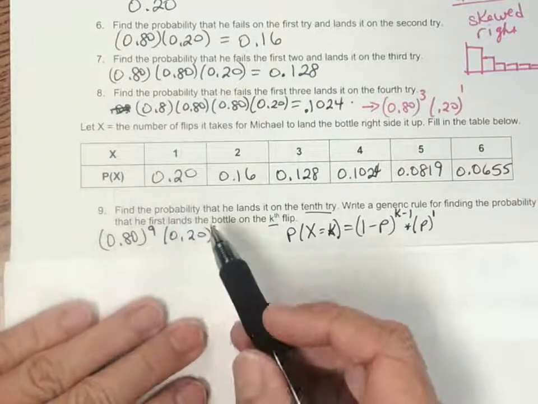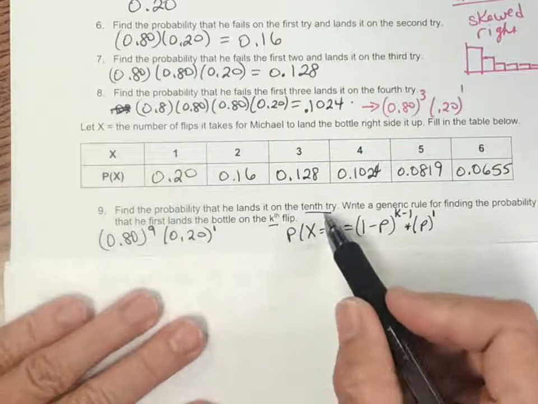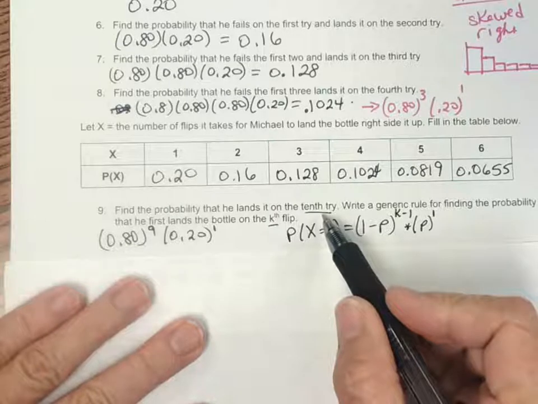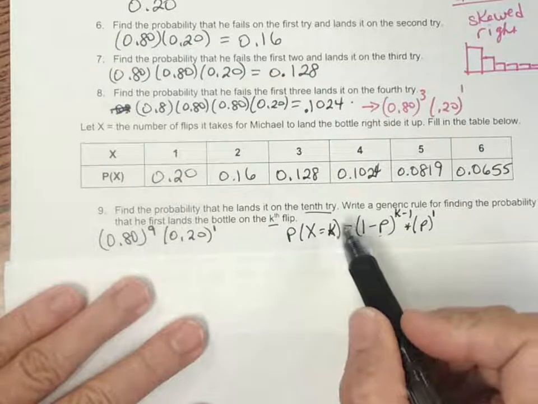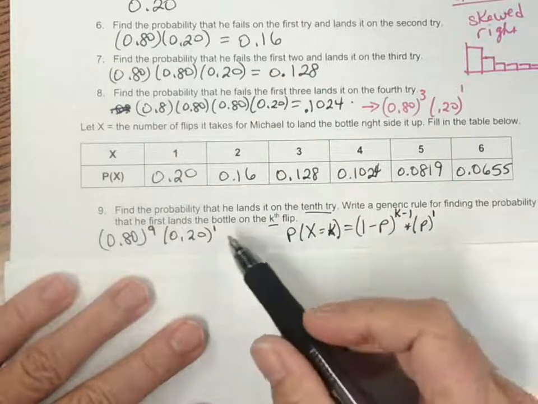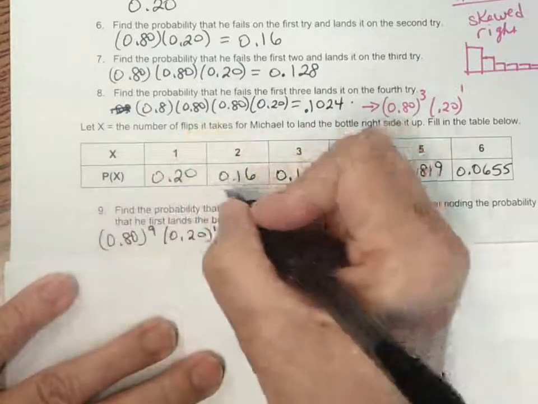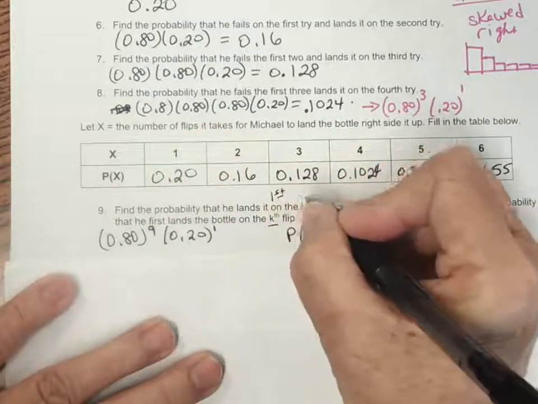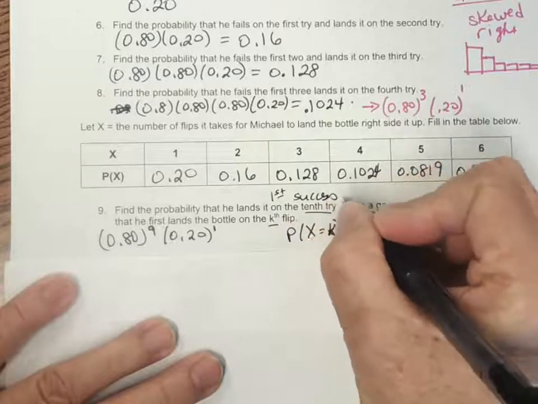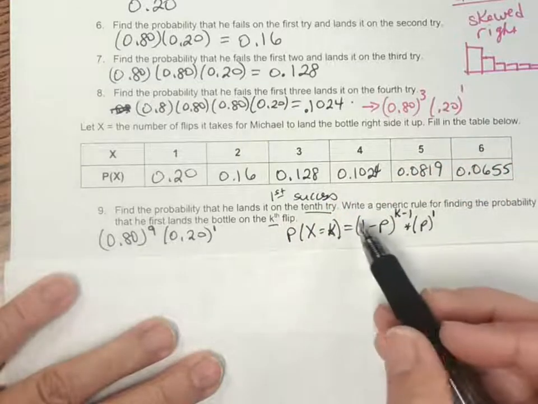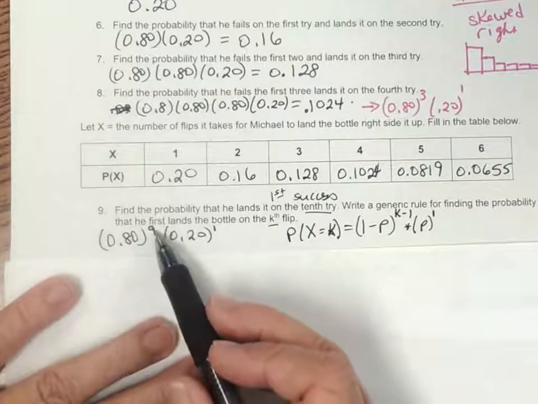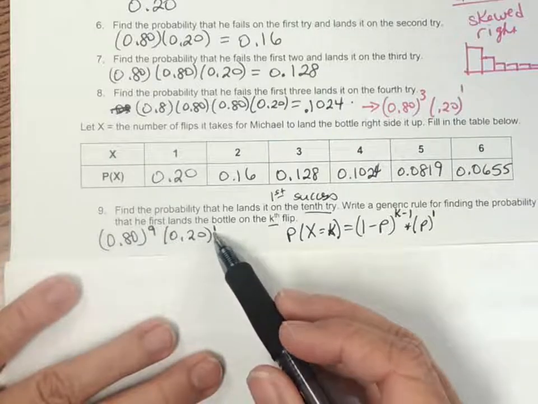What is the probability that he lands it on the 10th try? And this is assuming that he did not land it on the others. So the first success is on the 10th try. It is 0.8 to the ninth power times 0.2 to the first power.